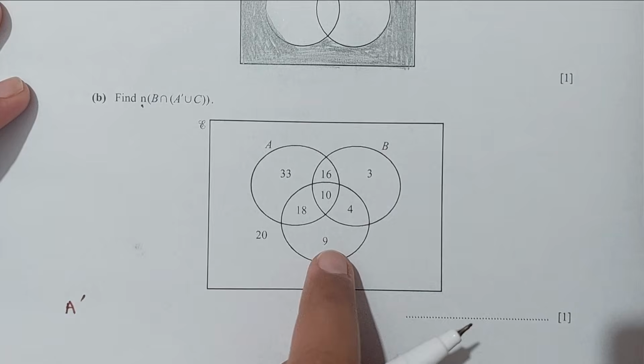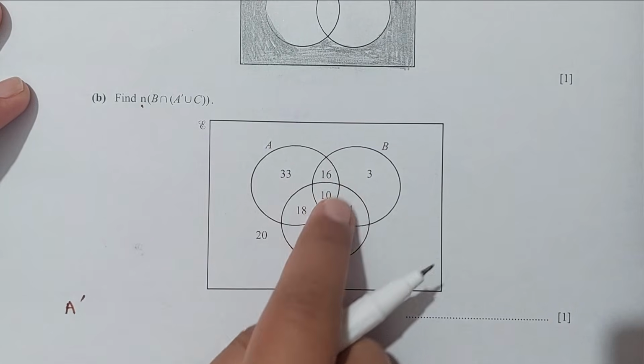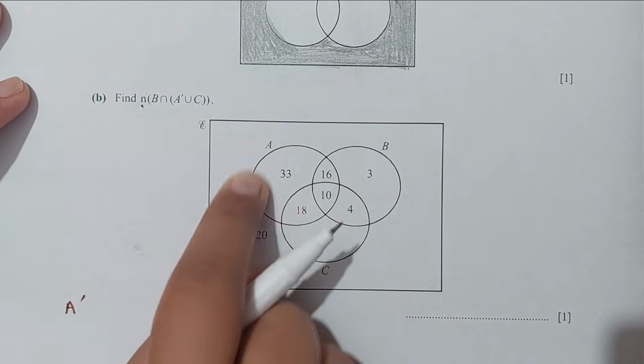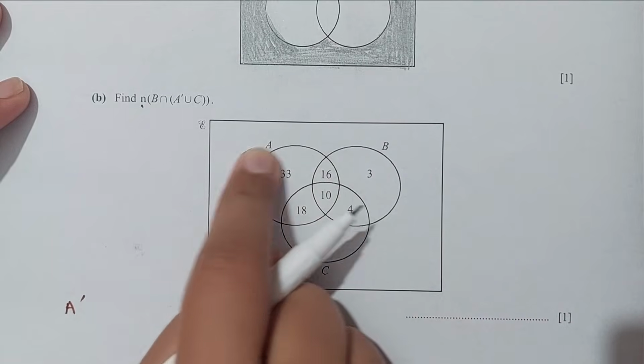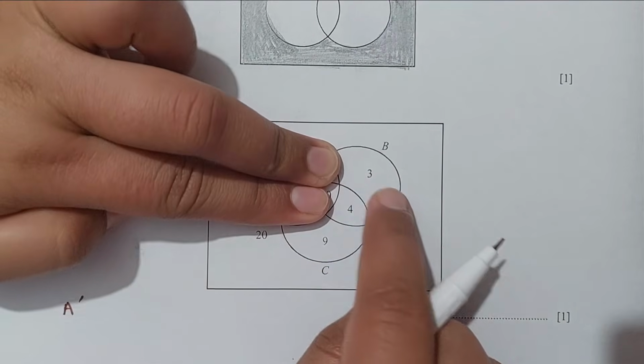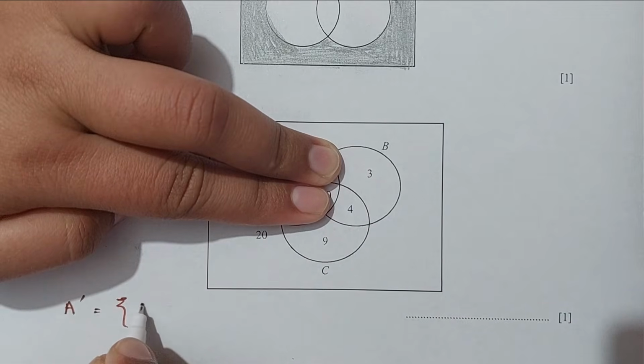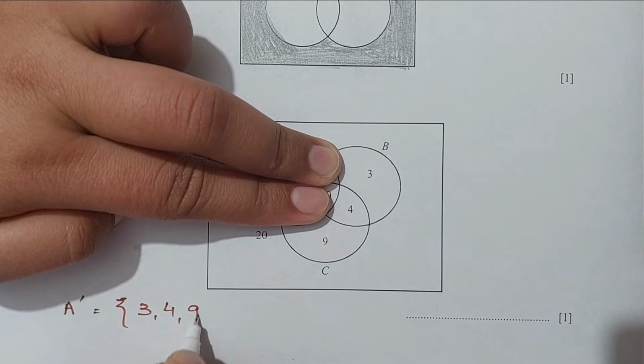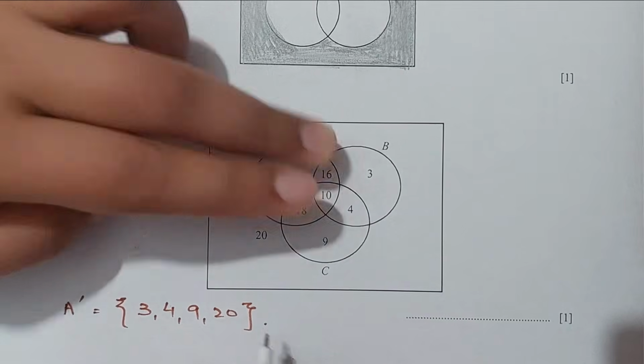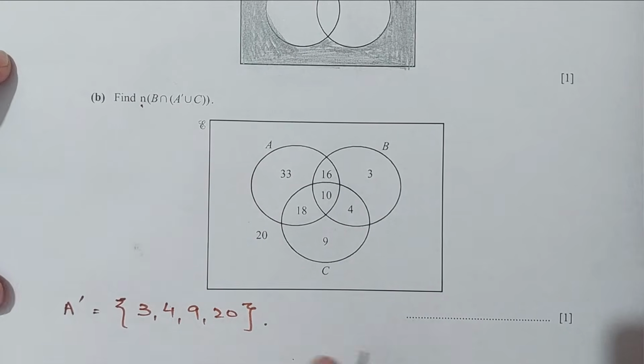Okay, A complement. Where is set A? This is set A, right? A complement is the numbers which are outside of A. These are outside of A: 3, 4, 9, 20. This is A complement. Now A complement union with C.